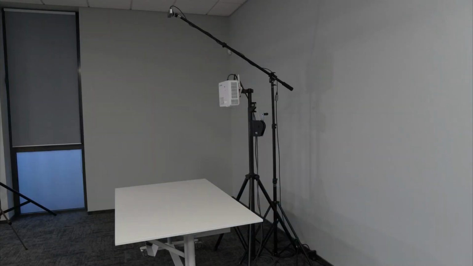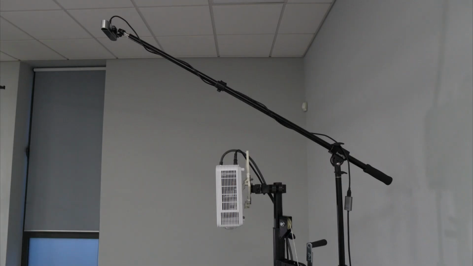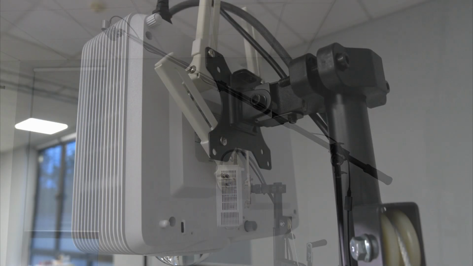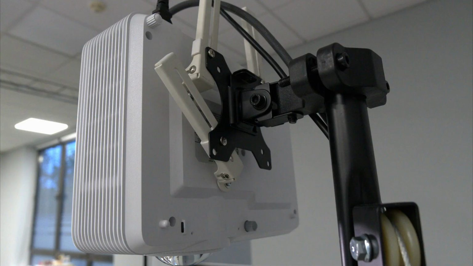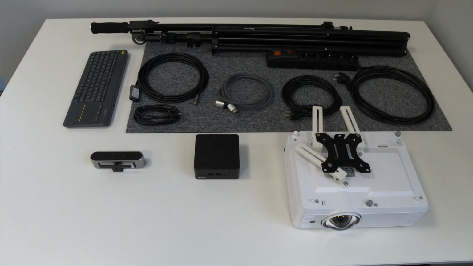I'm going to show you what my test setup looks like. As you can see, it's a simple setup with two tripods. I won't go into detail about it now. You can read more about it in our help center.